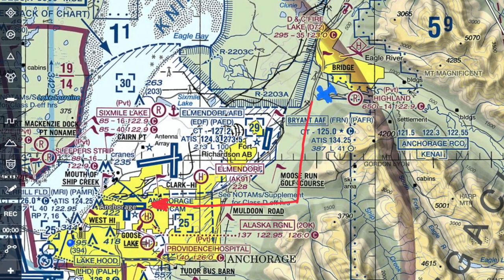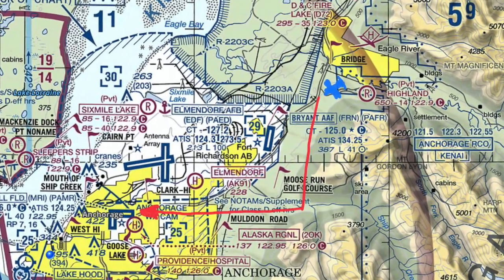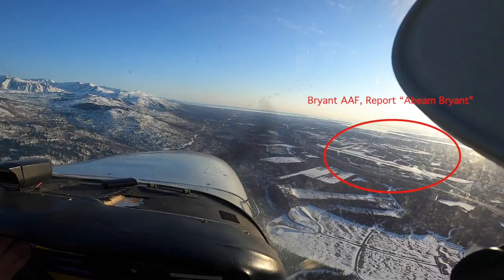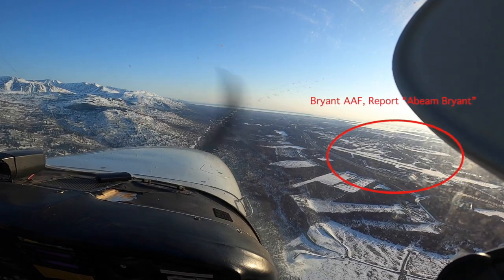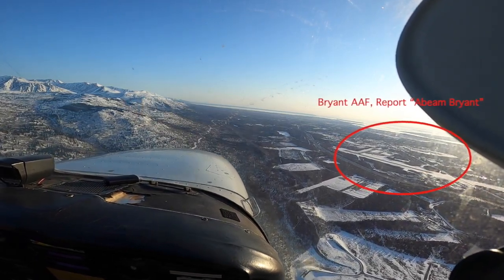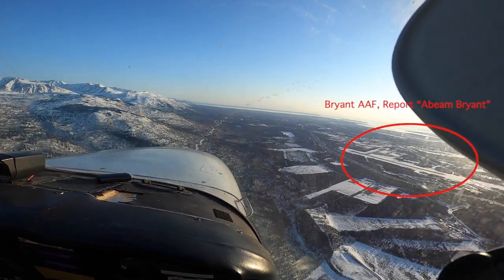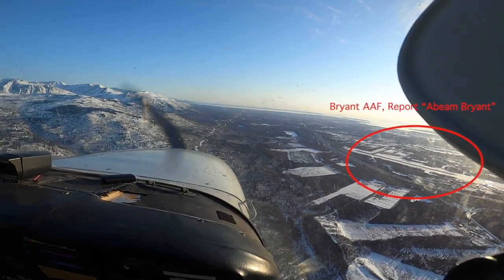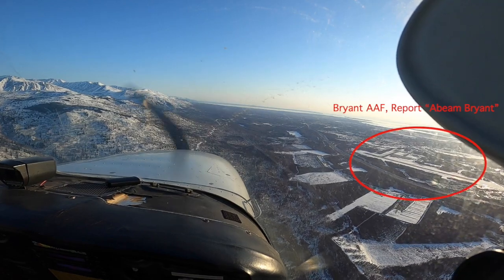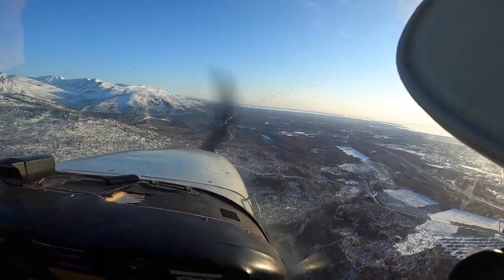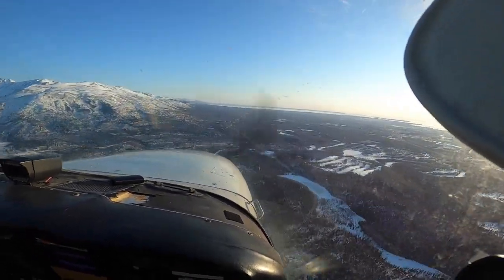Alright, our straight in arrival to runway 25. So we start out a little bit past Eagle River, and our first reporting point is the Bryant Army Airfield. This is where you generally want to go to tower, call them up, say who you are, where you are, and that you're coming in. They want to know that you have the weather, and they want to know if you're doing full stops or touch and goes.